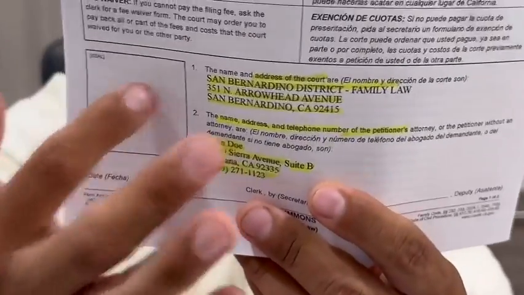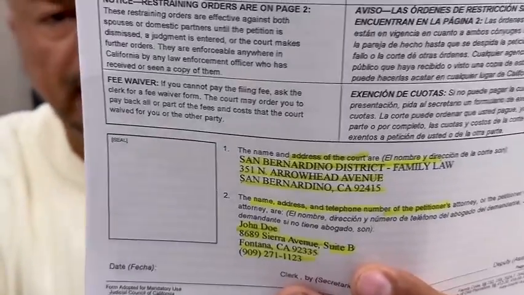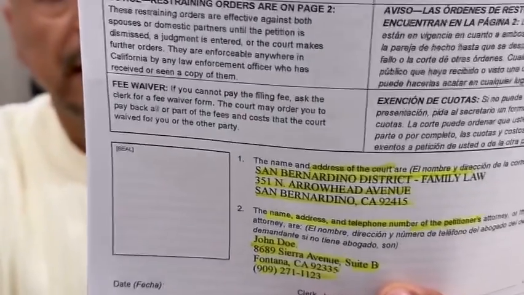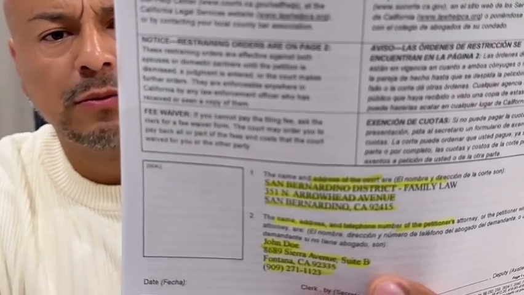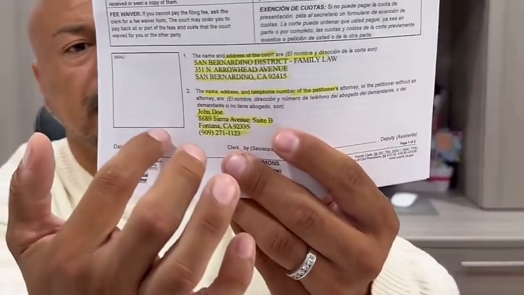It's highlighted. Down here is going to be the court address. So again, this is for San Bernardino County. He lives out in Fontana, so he's going to be filing at the family court in San Bernardino. He only has really two options that are nearest: Barstow or San Bernardino, and his zip code belongs to San Bernardino. So that's the address to the court.